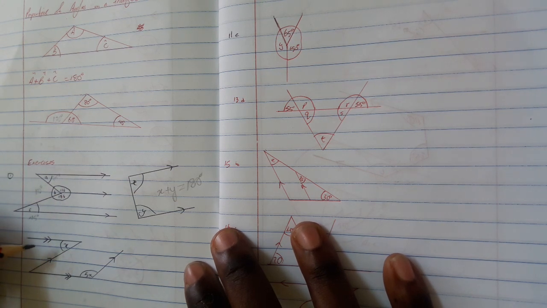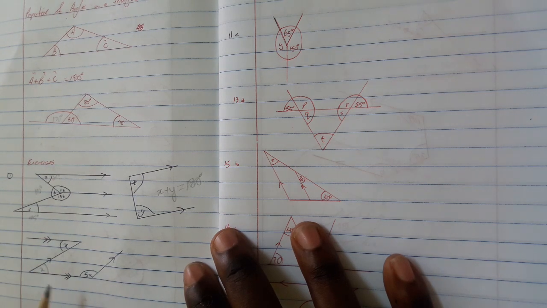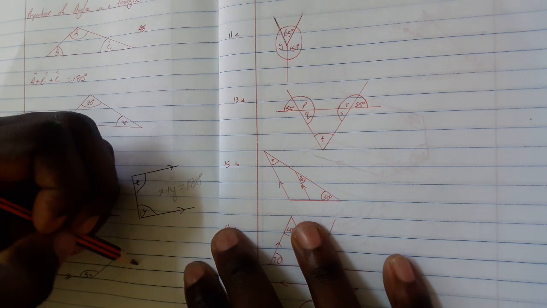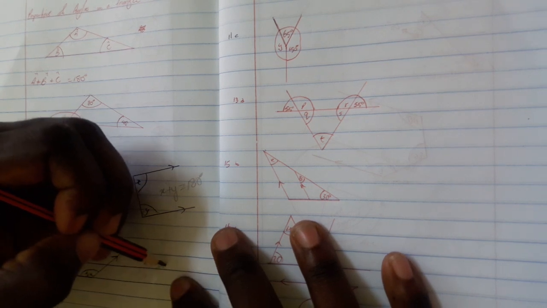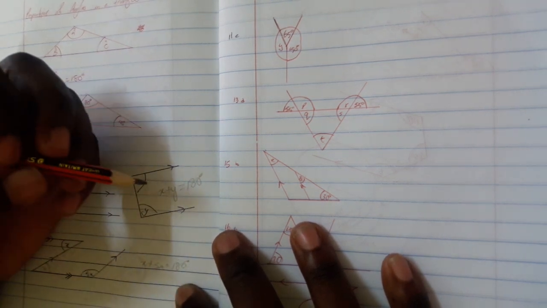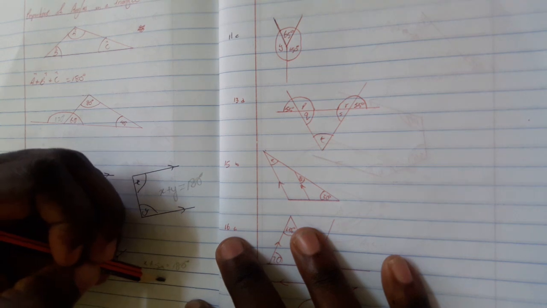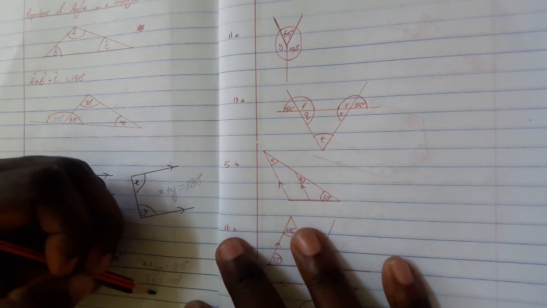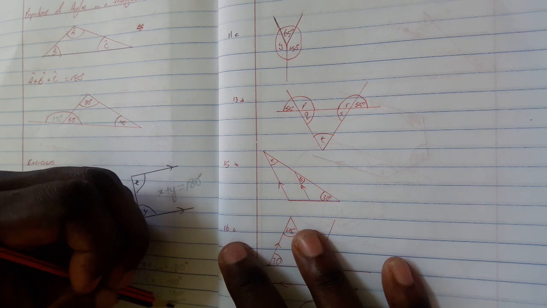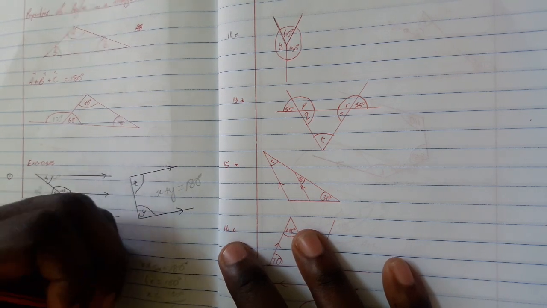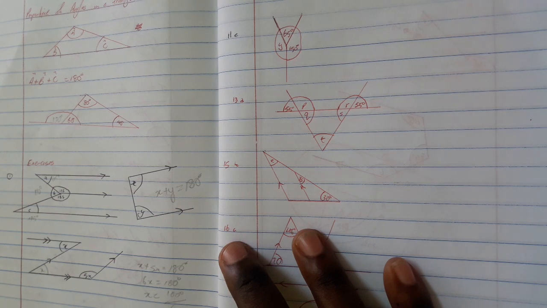Look at this example here. They want you to find the value of x. So how do we find the value of x? We identify the properties first. This is an alternate angle, so here has to be x. This is an interior angle, so x plus 5x must add up to 180 degrees. This will give you 6x is equal to 180 degrees. x is equal to 180 degrees divided by 6. x is equal to 30 degrees.